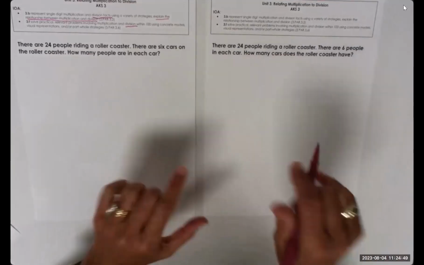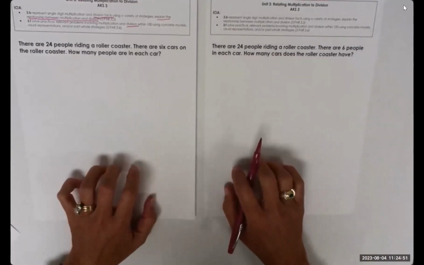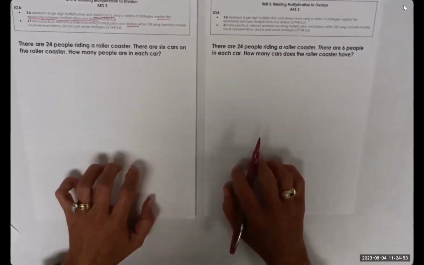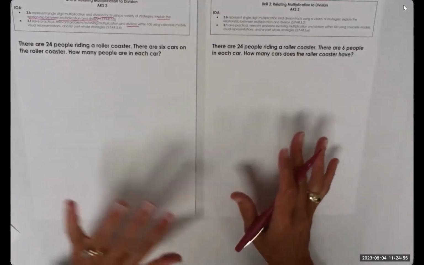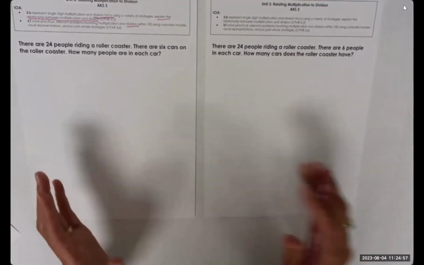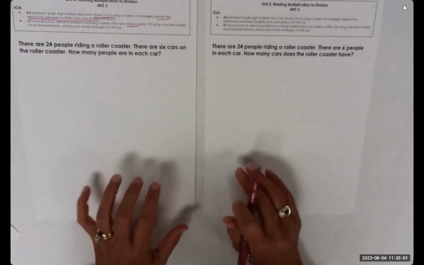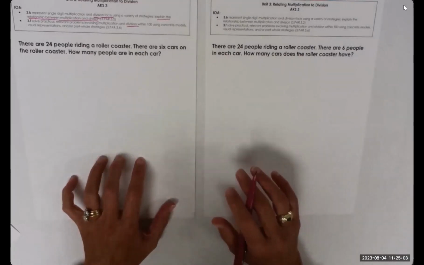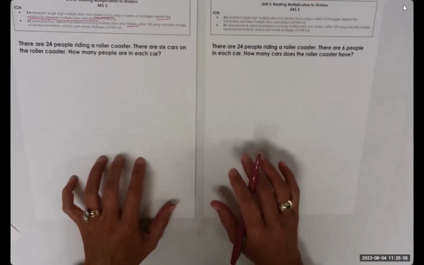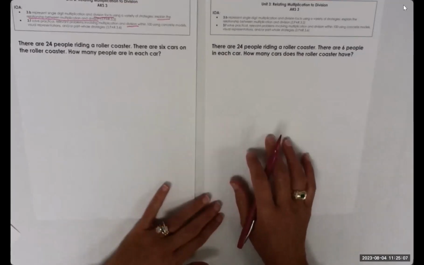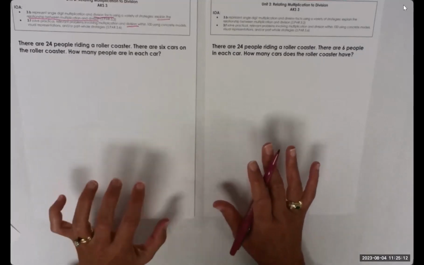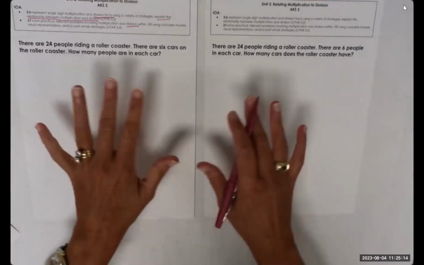All right, these 2 problems represent the 2 types of division your students will engage in throughout this unit as well as throughout the remainder of the year. The 2 different types of division are our equal sharing or partitive model of division and the measurement or quotative model of division.